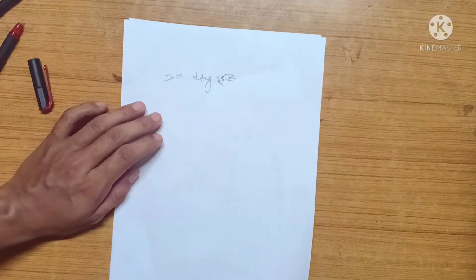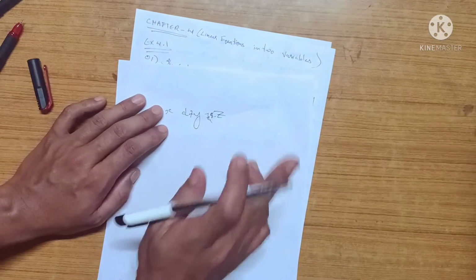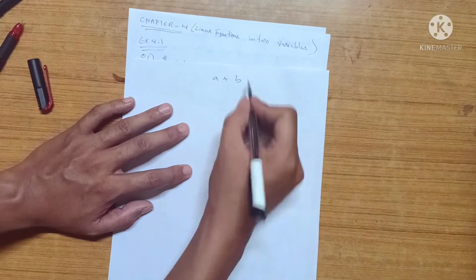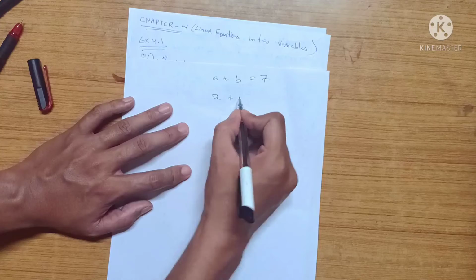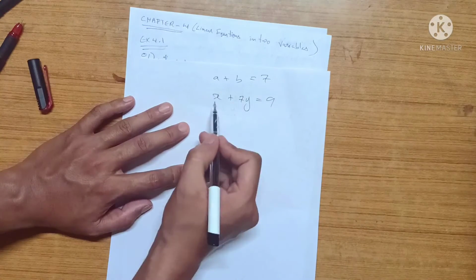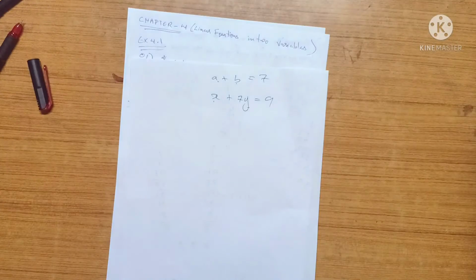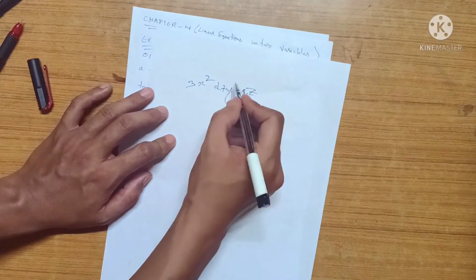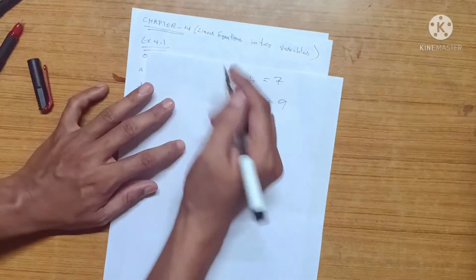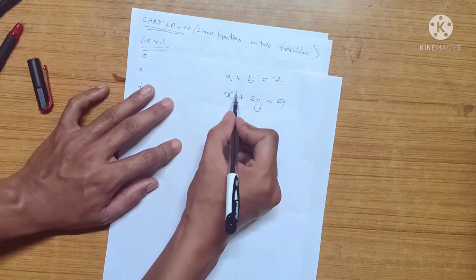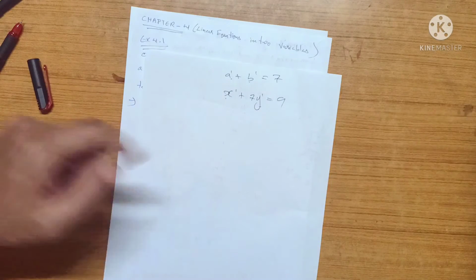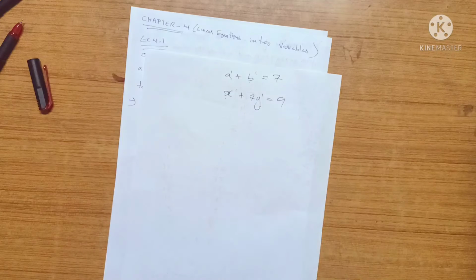So the chapter name is linear equations in two variables. Two variables means there should always be two alphabets. So a plus b equal to 7, or x plus 7y equal to 9. There are two alphabets, right? So there are two variables. And linear means the highest power should be 1 only. I can even write 3x squared, 7x to the power of y to the power 4, but linear means the highest power should be 1. So you should have two alphabets, and the highest power should always be 1. So that's linear equations in two variables.